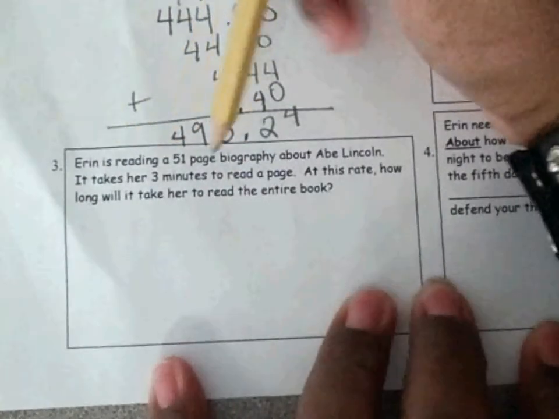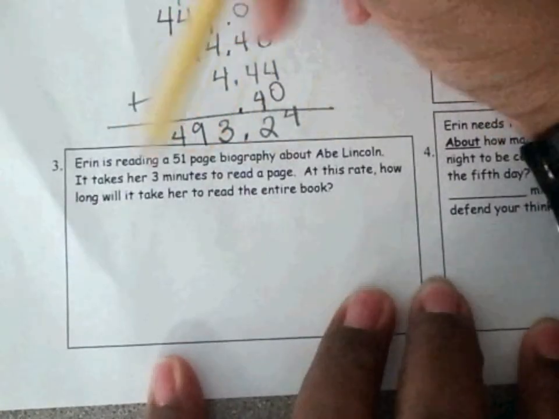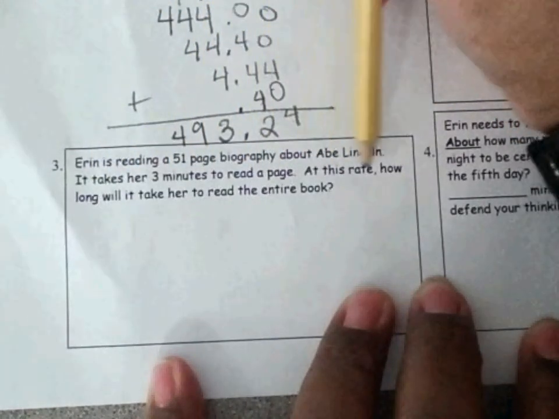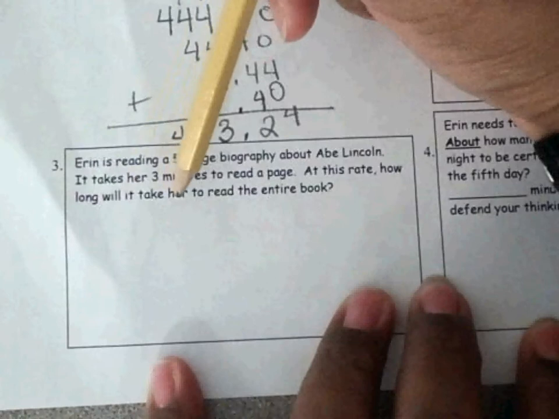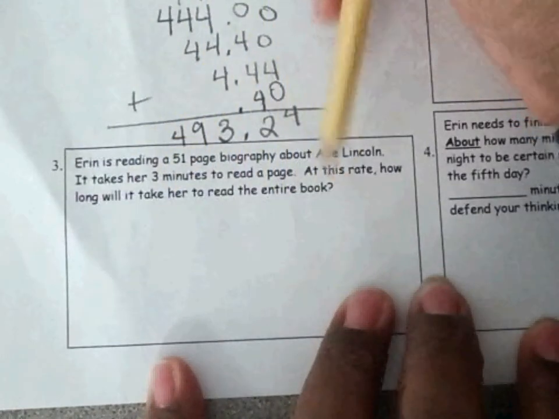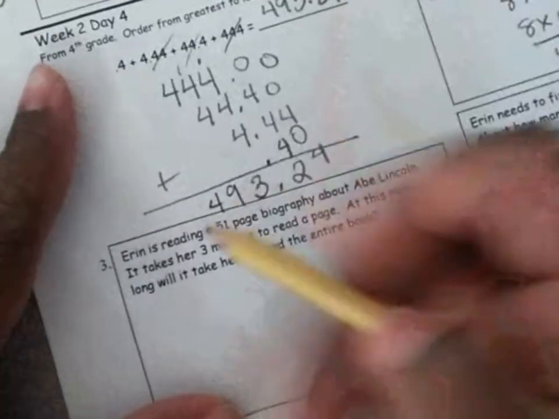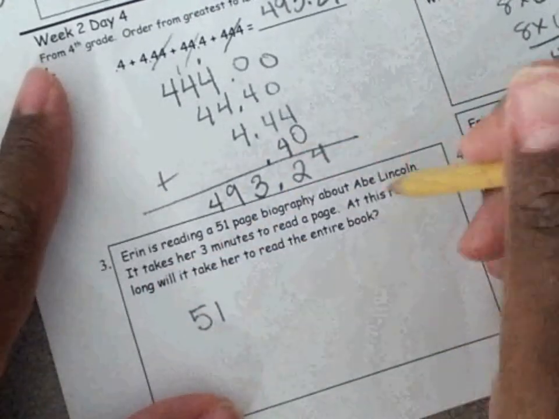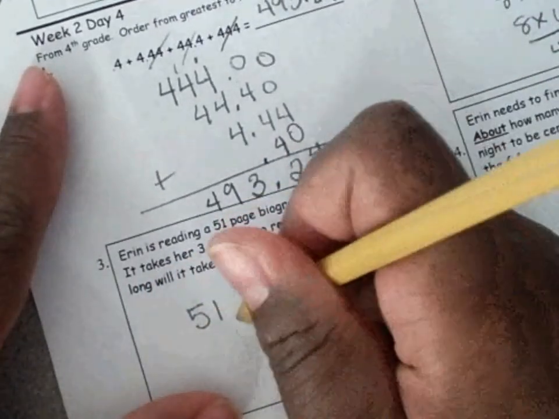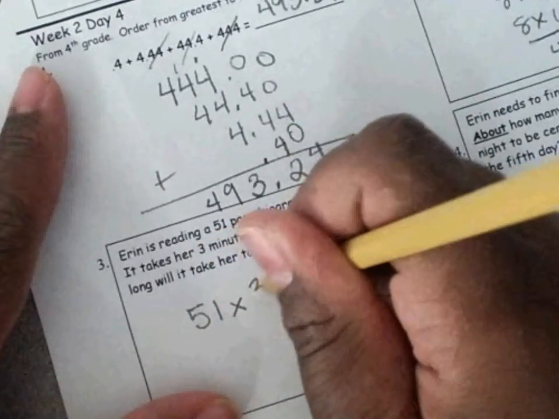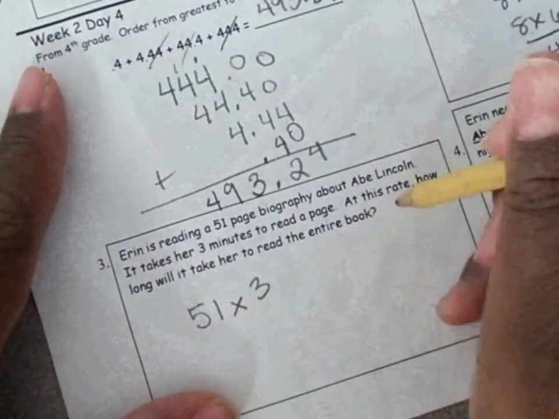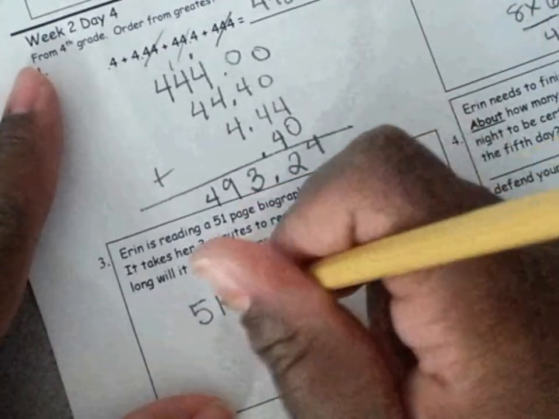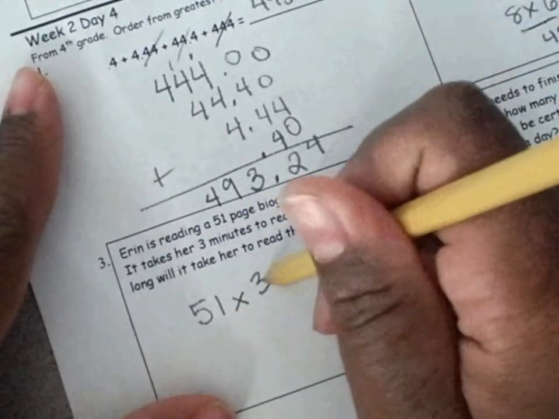Okay, let's look at number 3. Erin is reading a 51-page biography about Abe Lincoln. It takes her 3 minutes to read a page. At this rate, how long will it take her to read the entire book? So if she's got 51 pages about Abe Lincoln and it takes her 3 minutes per page, at this rate, how long will it take her to read the entire book? So let's figure that out.